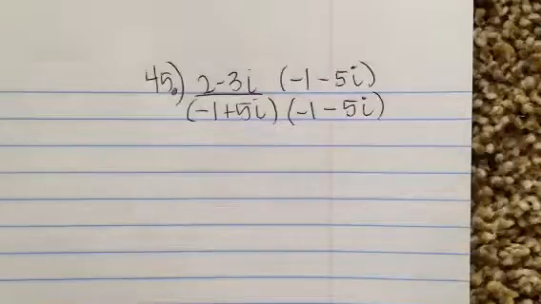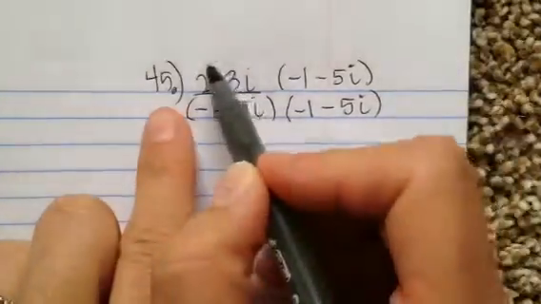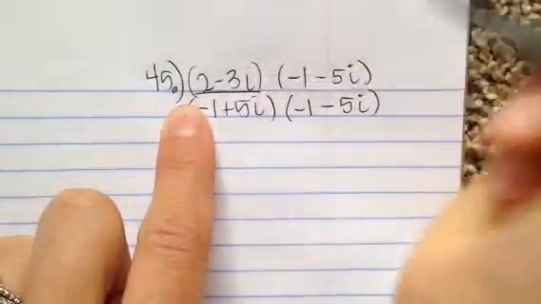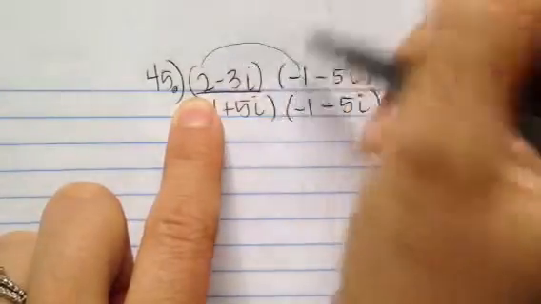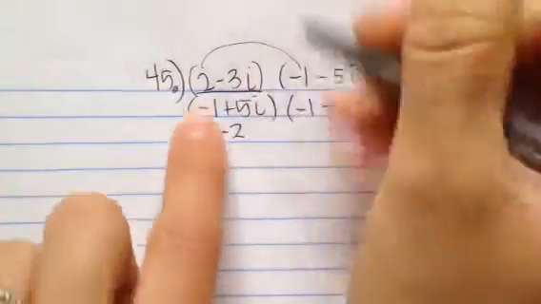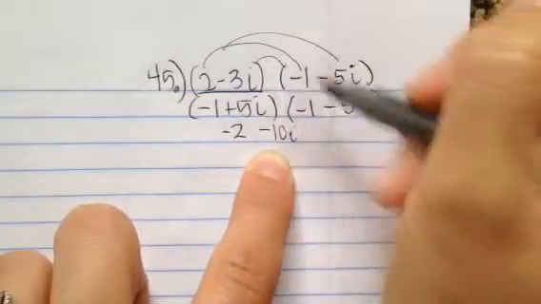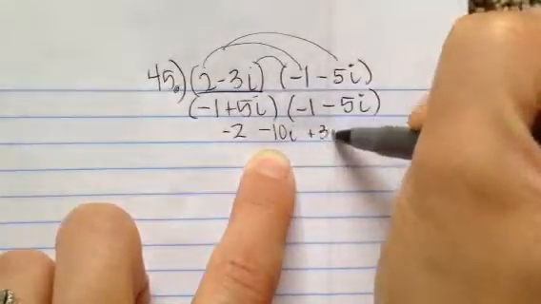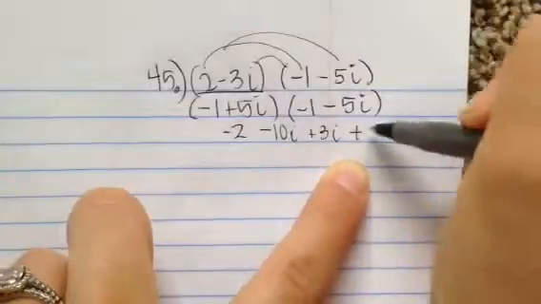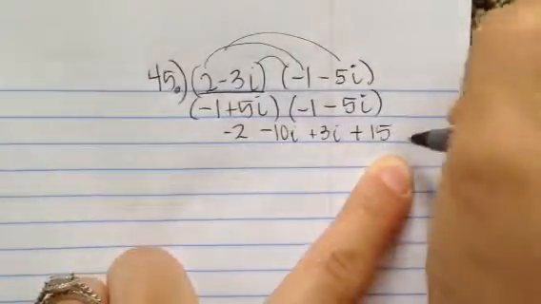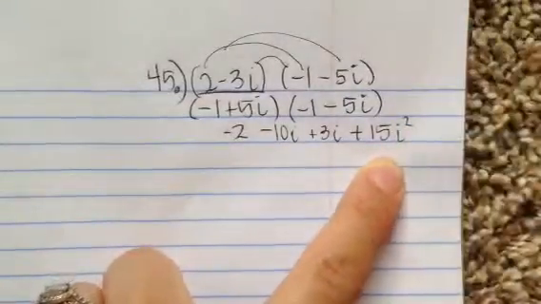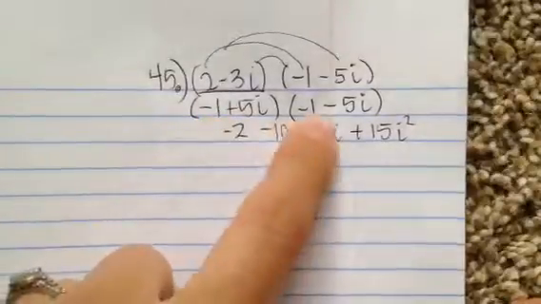So then we're going to have to FOIL the top and the bottom. So then we'll multiply that, so it'll be -2 minus 10i positive 3i plus 15i squared. Okay, and then we'll do the bottom.